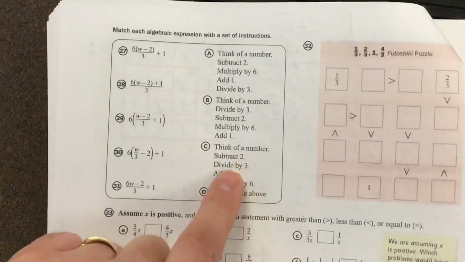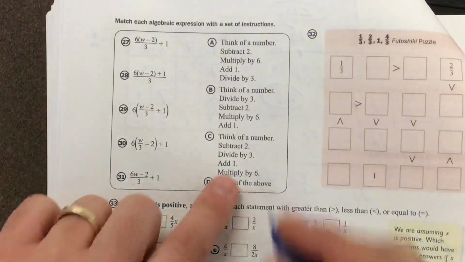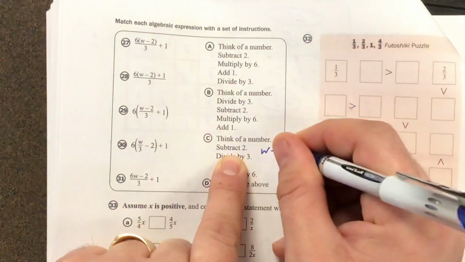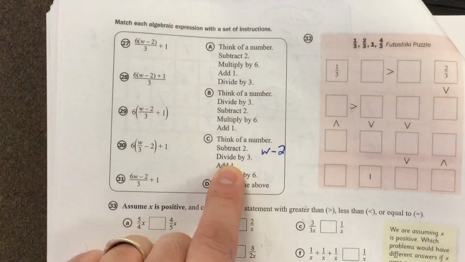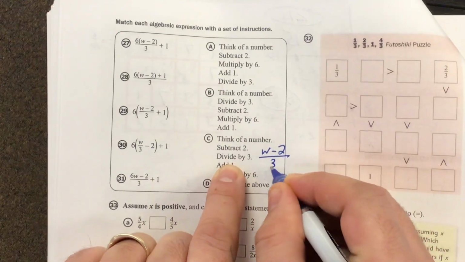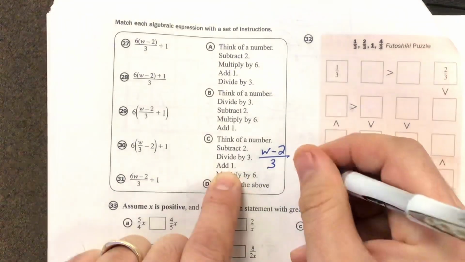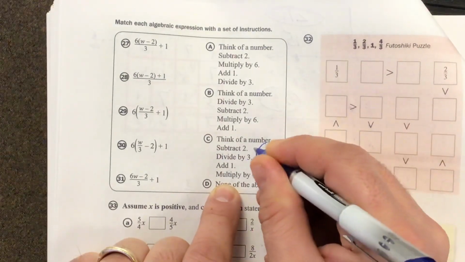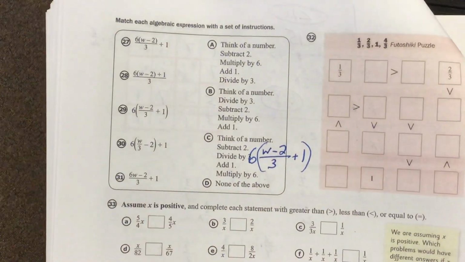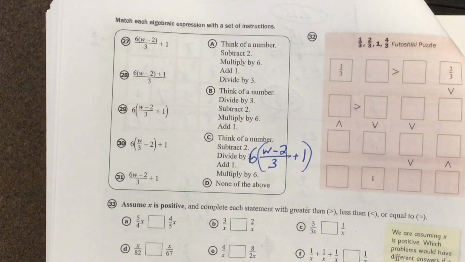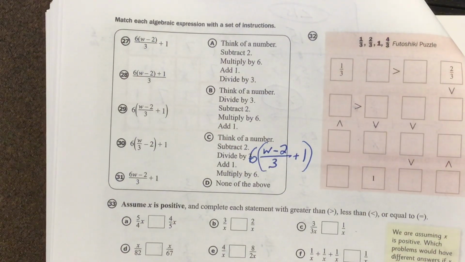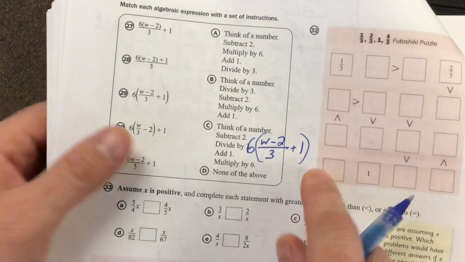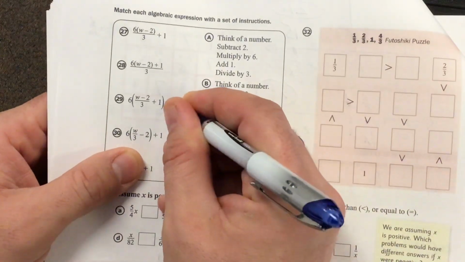Think of a number. Clearly, they're using the letter W the way it appears, so that's what I'm going to do. Subtract 2, so I'm going to put a -2 by it. Divide that all by 3. Add 1. And take all of it times 6. Has to be in parentheses there, Devin. Indeed. So C. Buy that one.